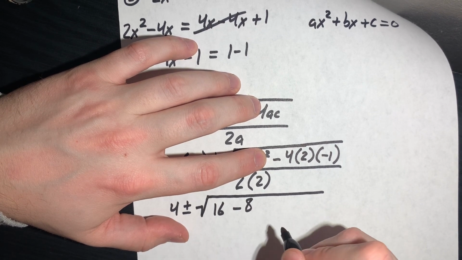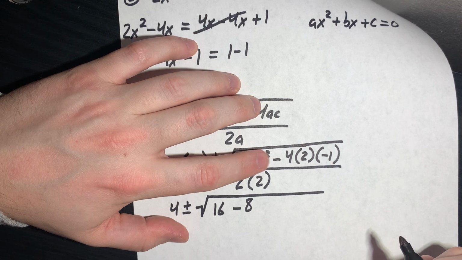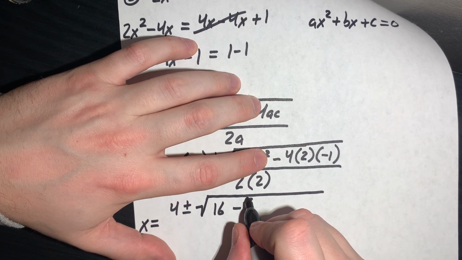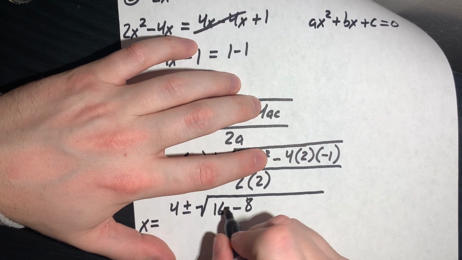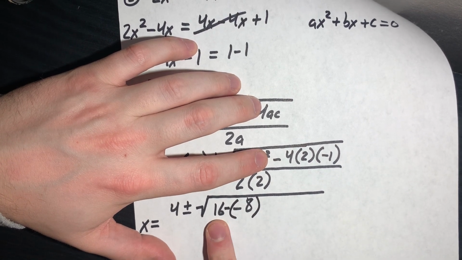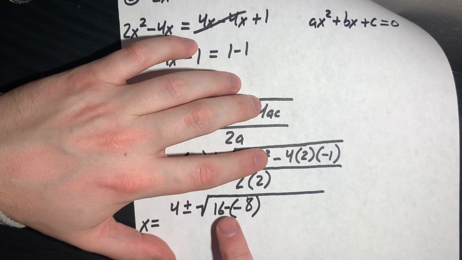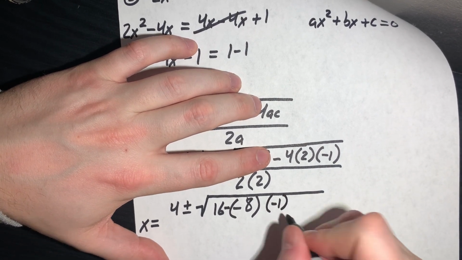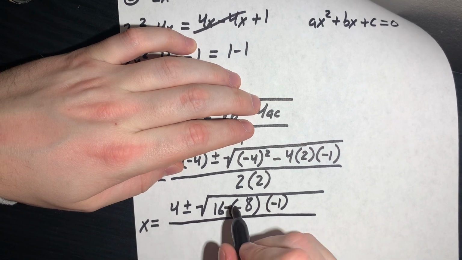Hold on, I messed that up there. Okay, so that's 16 minus -8. Sorry about that error there, guys. And then we can bring down our -1, all over 2 times 2 is 4.